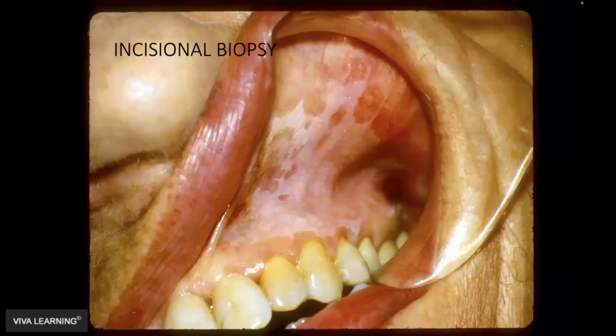So this is a patient that had this white patch from pterygomandibular raphe to pterygomandibular raphe, maxilla, mandible, floor of the mouth, all over. You would not sit this patient down and remove this entire lesion unless you know it needs to be removed. And the only way you would know it needs to be removed, once again, is via biopsy.